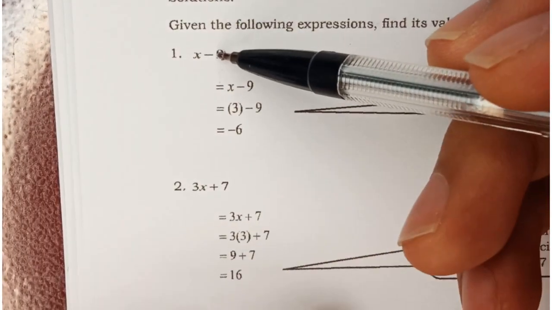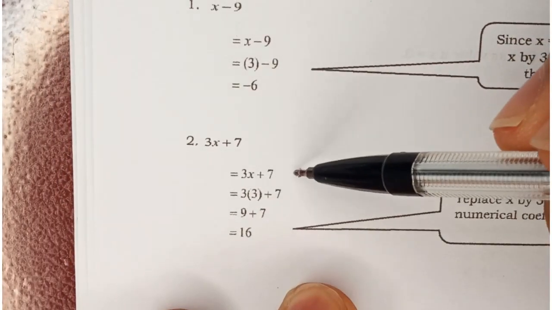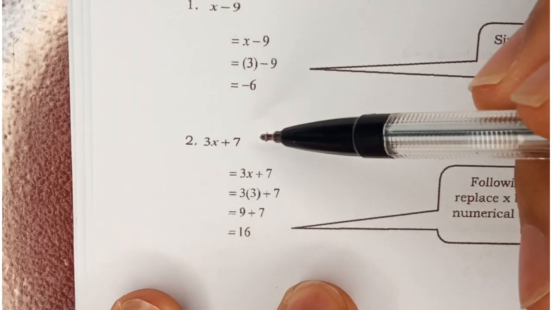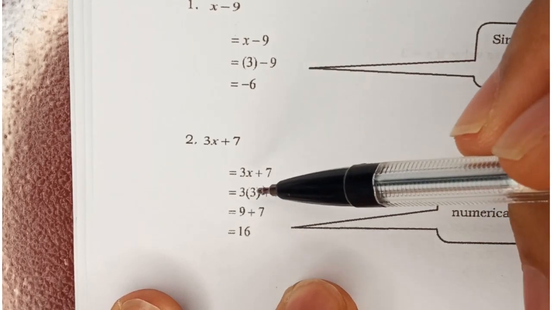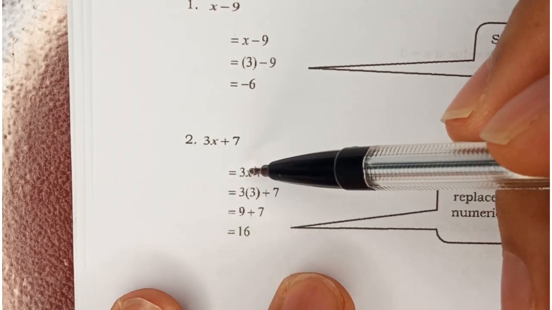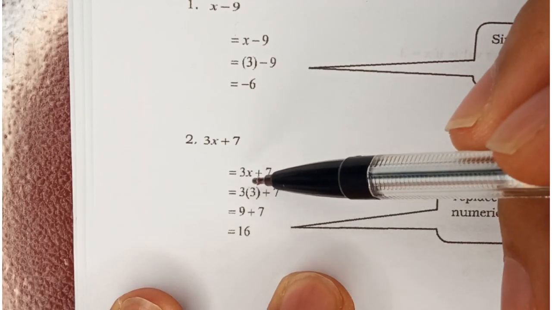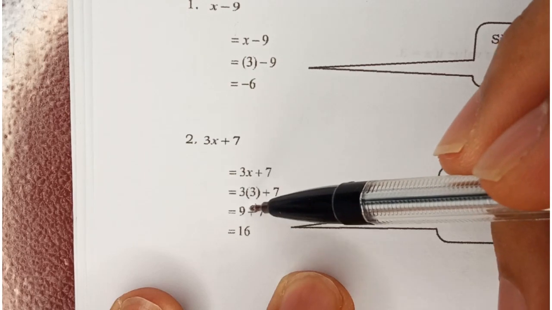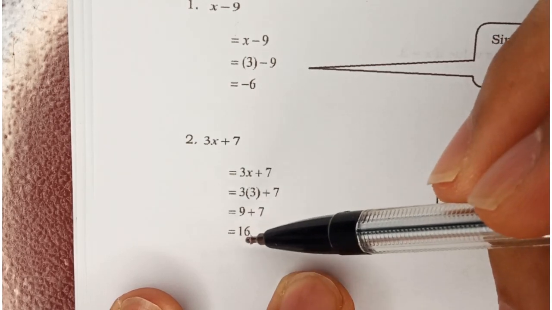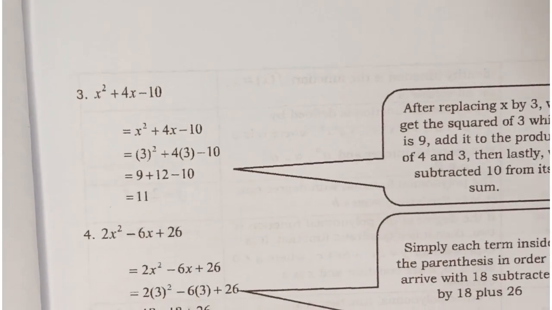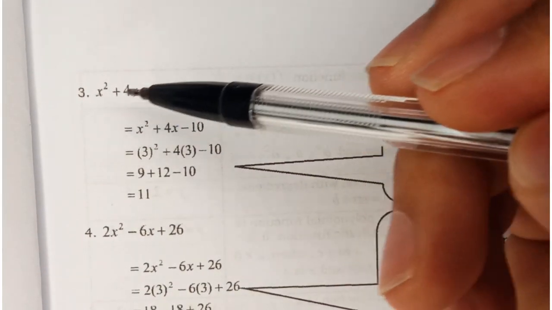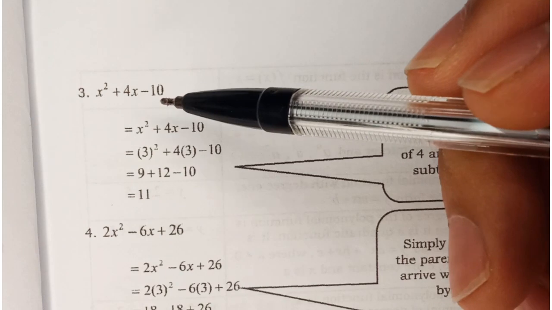Madali lang naman ang number 1 talaga. Number 2, 3x plus 7. Pag 3x, ibig sabihin pag multiply mo, yung x gagawin mong 3. Kasi nga, the value of x is 3. So, 3 times 3 is 9. 9 plus 7 gives you 16. Madali so far. Number 3, x squared plus 4x minus 10.